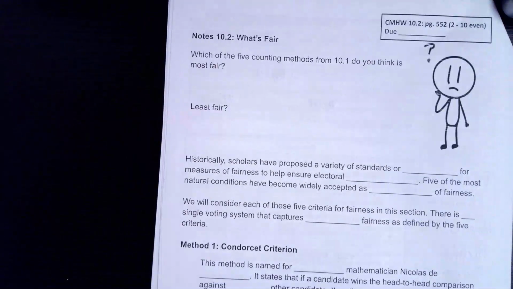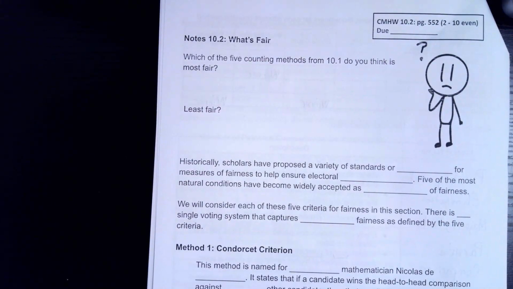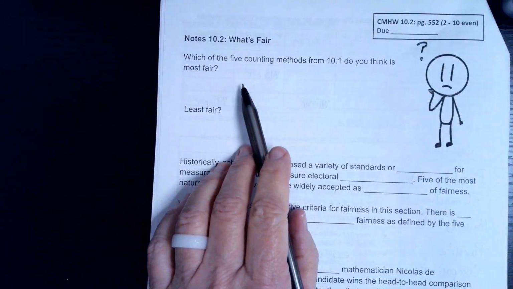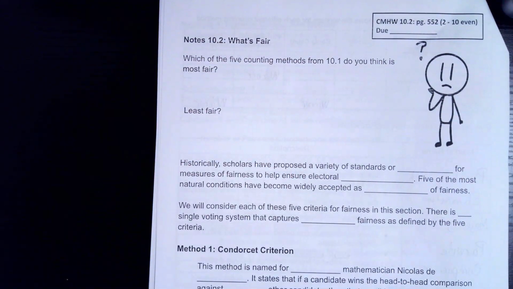So what do you think is least fair then? Plurality? Yeah, I agree. Okay, just flat out plurality is just not real fair, right? Plurality is just most votes wins. Yeah, I don't think that's fair. Okay, not necessarily. Some of them involve a whole lot of comparisons. You know, pairwise does that head-to-head thing.